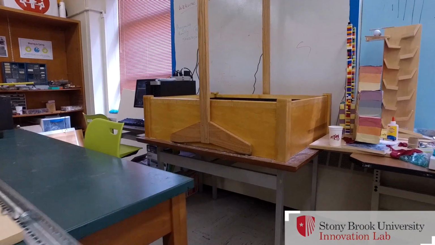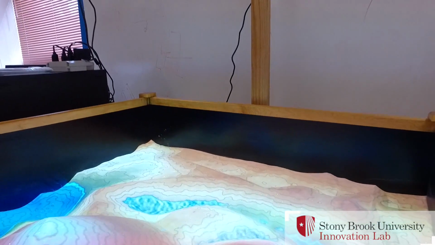So the sandbox works on the principle that it's a box with sand, and you can manipulate the sand, and the relative heights is detected by an Xbox Kinect. The Xbox Kinect talks to a computer, which talks to a projector, and the projector displays topographical contour lines and updates in real time. So as you manipulate the sand, it continuously changes that configuration.